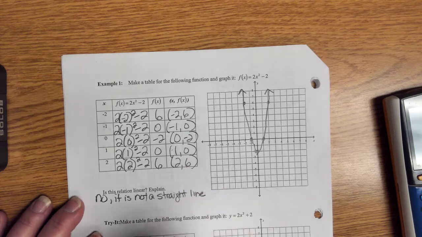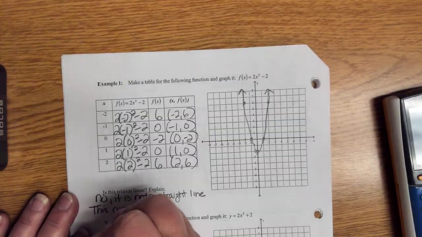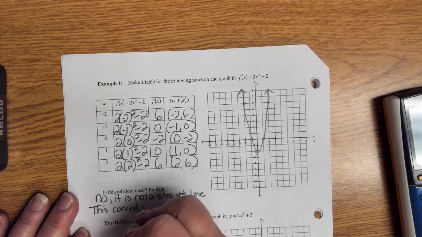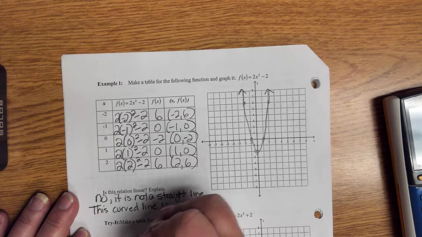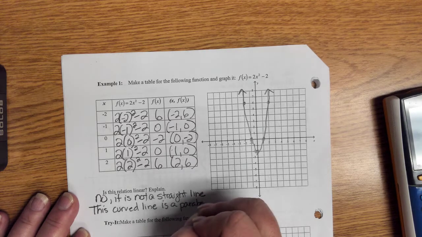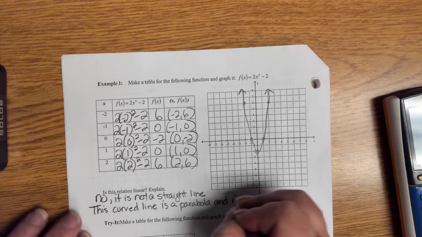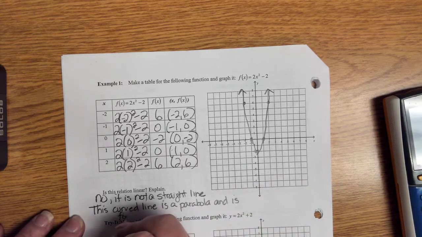And I'm going to give you a little more information than is necessary because I want you to have this information. This curved line is a parabola, which we have talked about, and is formed.